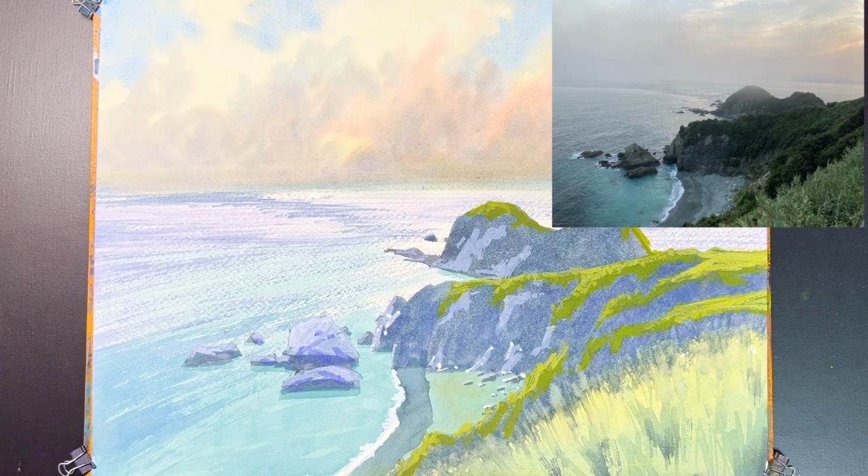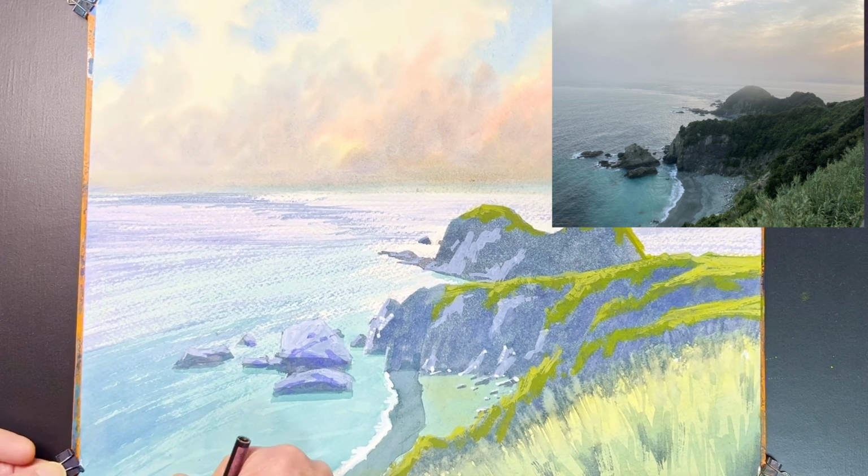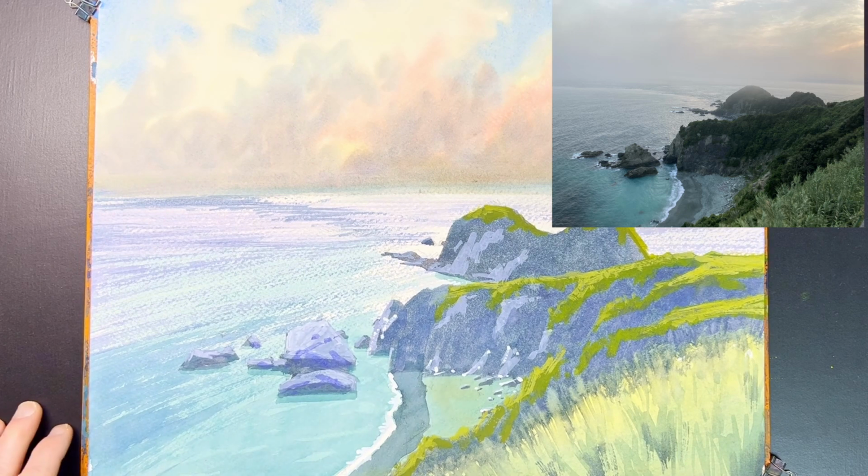So I'm using mostly cobalt green, but I've mixed in some other colours, just basically some dark, browny stuff on my palette. Okay, take that off.